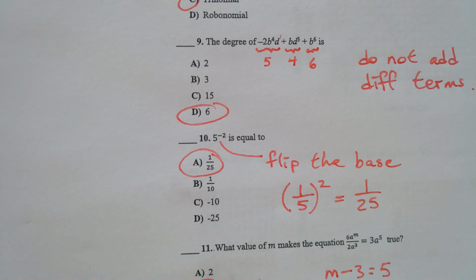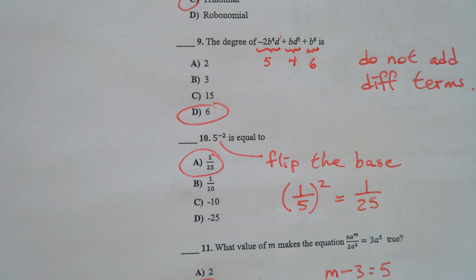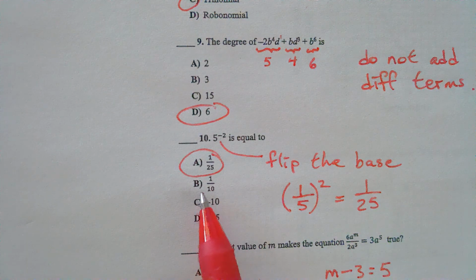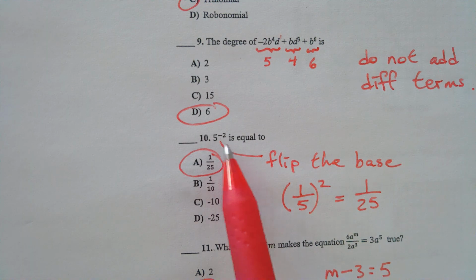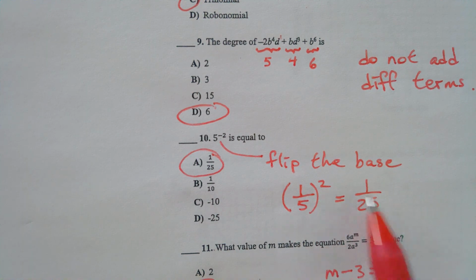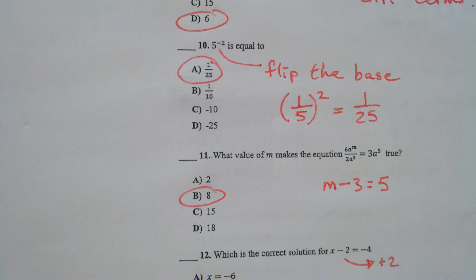Alright, 5 to the -2, negative exponents. Alright, Kevin, negative exponent. What happens? Flip the base, right? So does it make it negative? No. Okay, so remember that it's a common silly mistake that people do. So the negative exponent, just flip the base, so then you get 1/25 for 10.